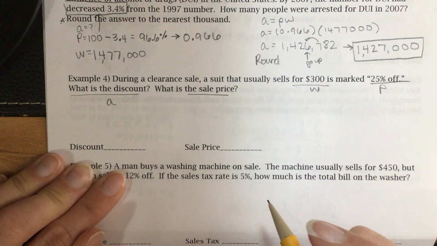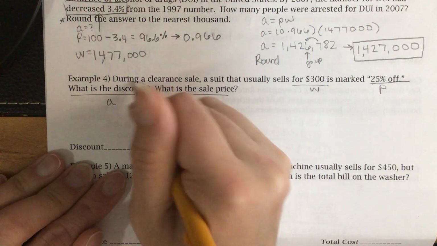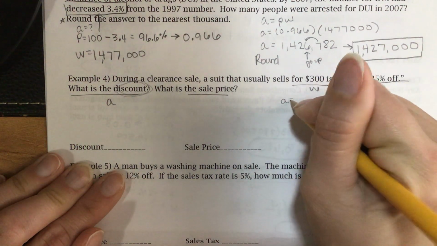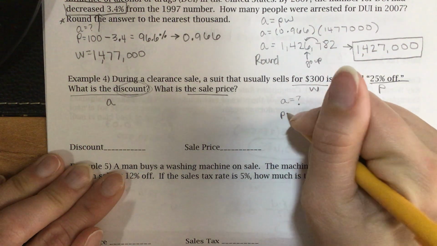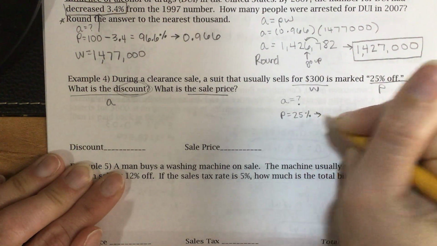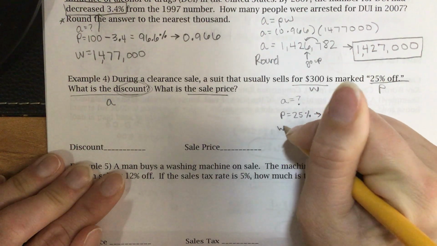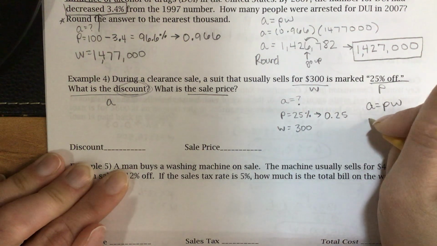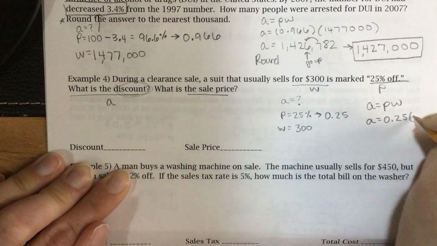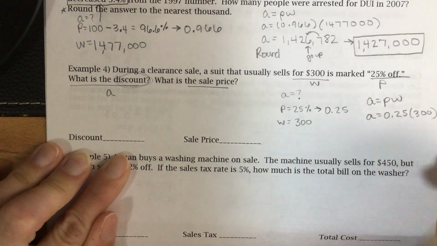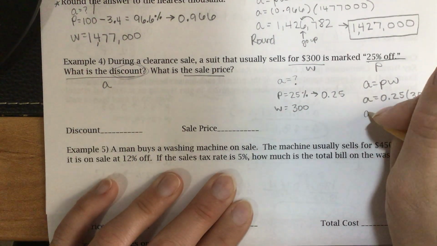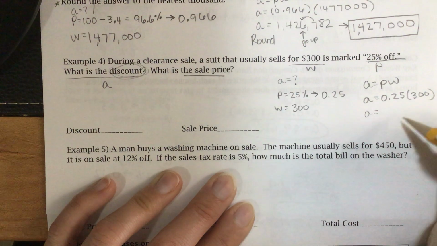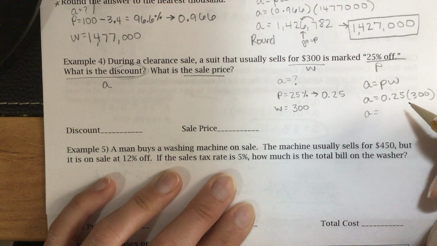In this case, we're not going to subtract from 100 because it just is asking for the discount. So it wants to know what is the amount of money that you're going to save. So we have A equals question mark, P equals 25% as a decimal, 0.25. W is 300. We have A equals P times W. So A equals 0.25 times 300. That means that we have a discount of 25% of 300, which is going to be $75.